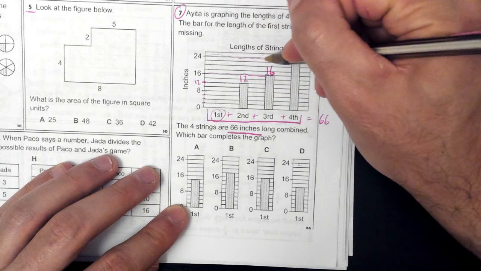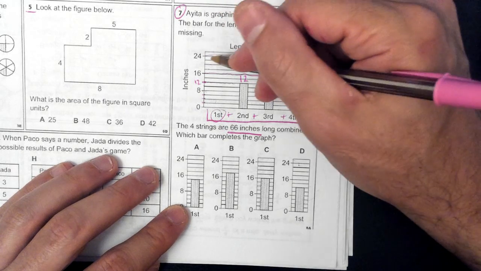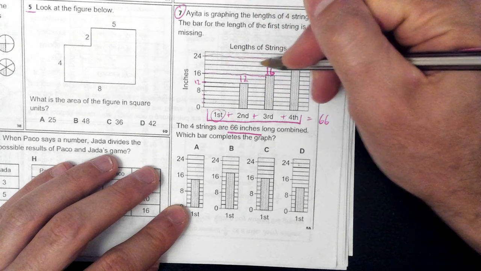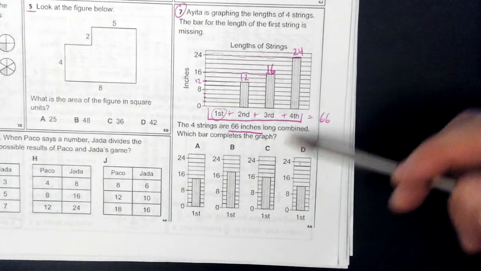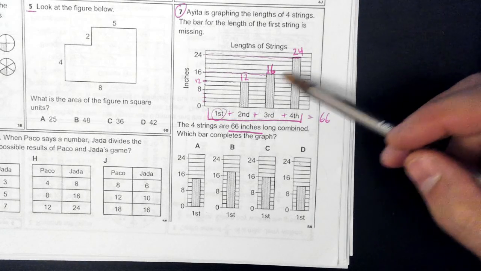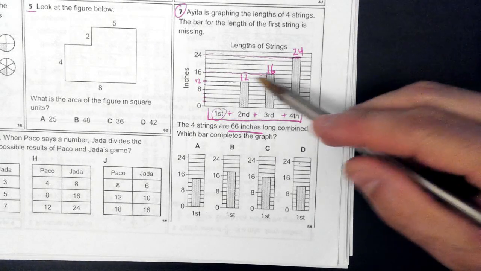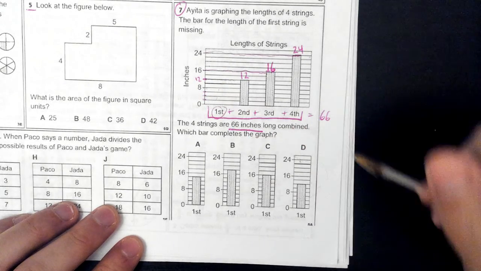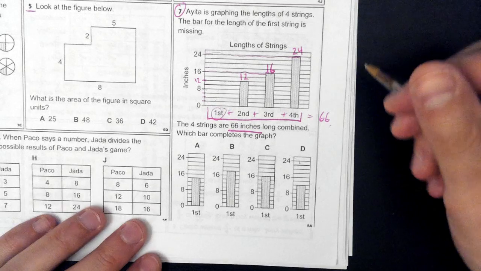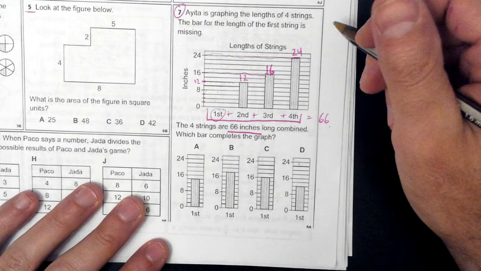And you can draw the line across, but be very careful. Like, don't veer too much up or down. You might end up confusing yourself. And so now I know my totals. Right? This is 24, this is 16, this is 12, and all of these added up plus this one should equal 66. So this is now like part whole.